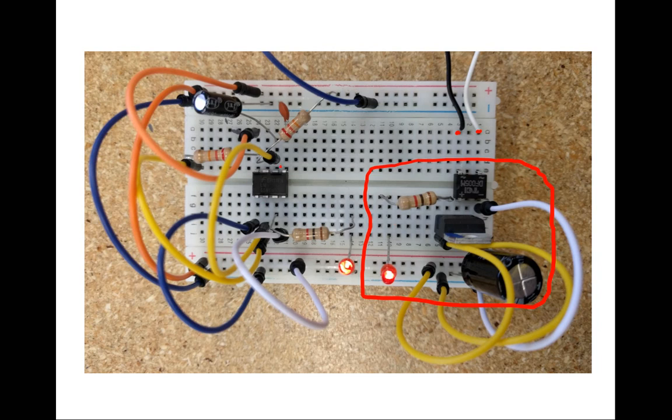And then we have the 555 here. This is pin 8 over here. Here's pin 4. We ground pin 4 through this white wire. We bring pin 8 up to this orange wire, which is the positive, the +5.